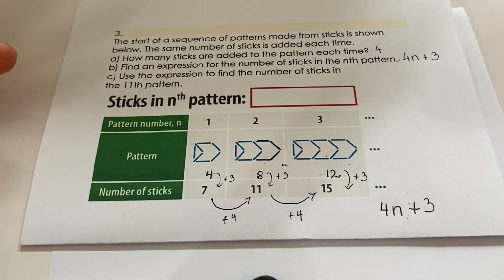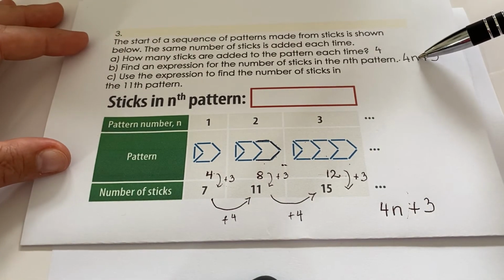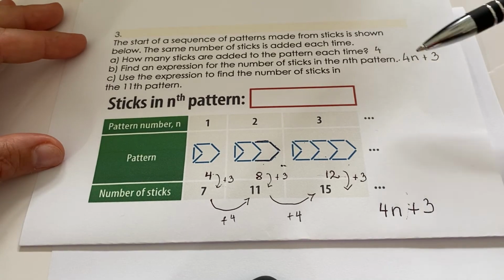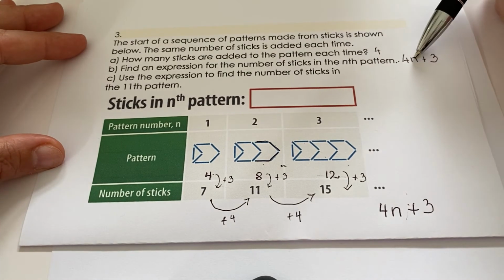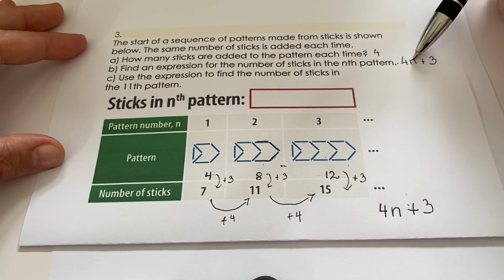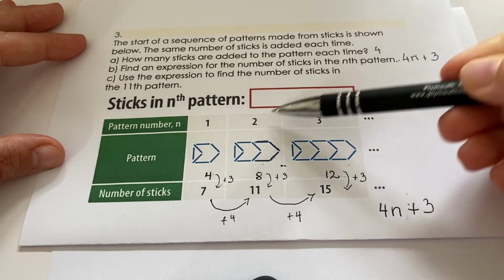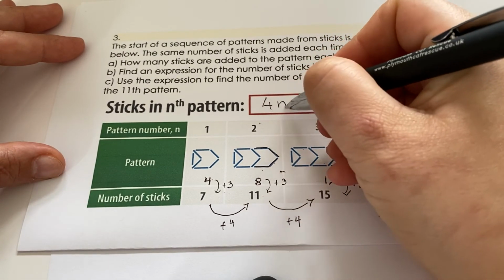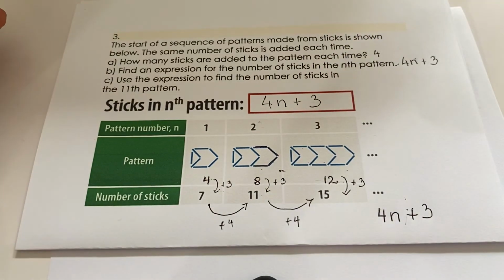Remember from the first example, n is the position number. And if I look at, for example, the second, so n is 2, then 4 times 2 is 8, plus 3 is 11. So the second one has 11 sticks. So I can put 4n plus 3 in here.